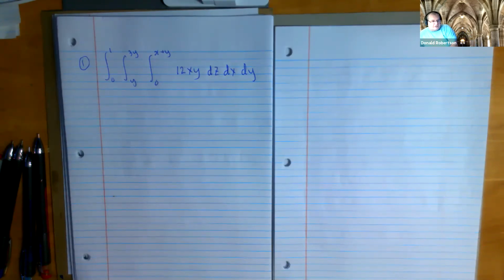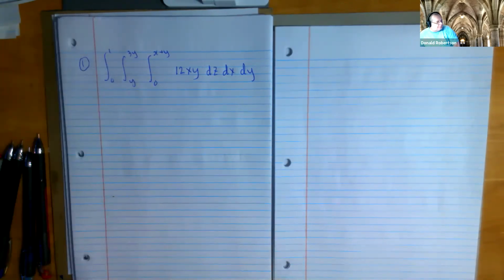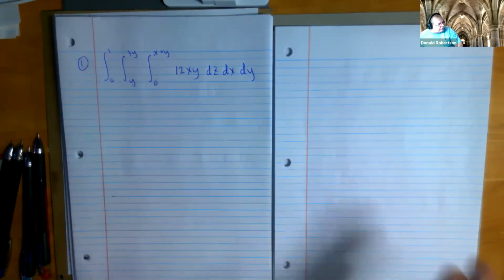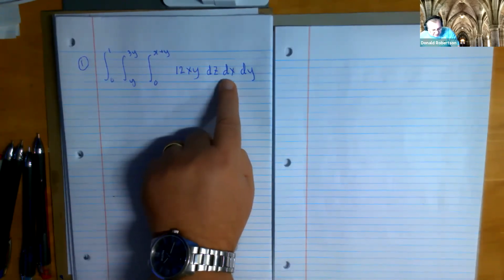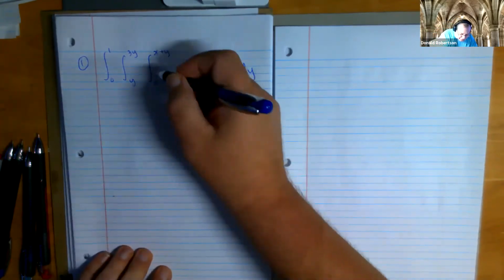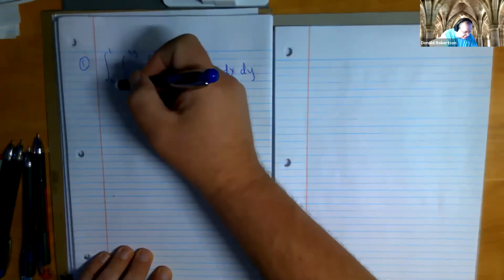Now, do you know, in this particular question, can you see that the limits of integration, at least some of them, are not numbers anymore, but are functions in terms of the other variables, right? Now, when you see dz, dx, dy, does it not mean these are z's, these are x's, and these are y's?